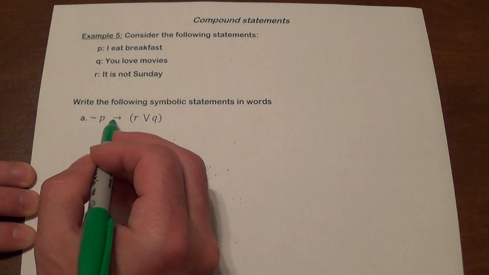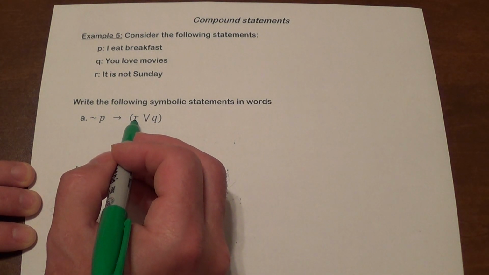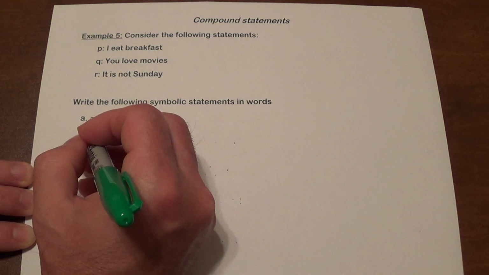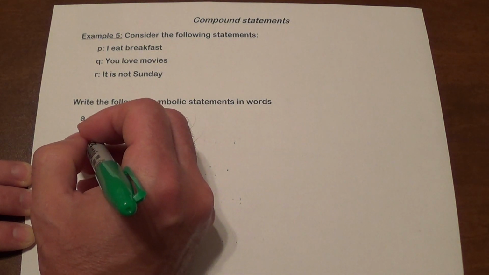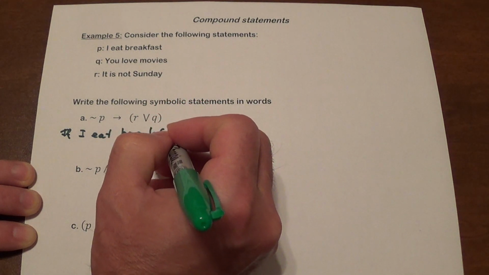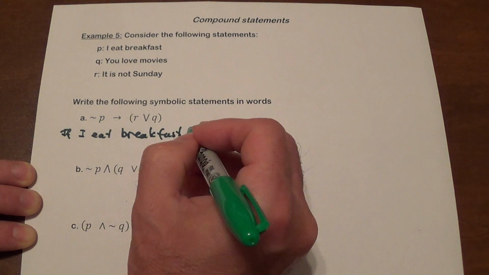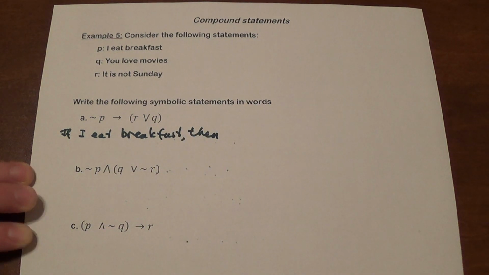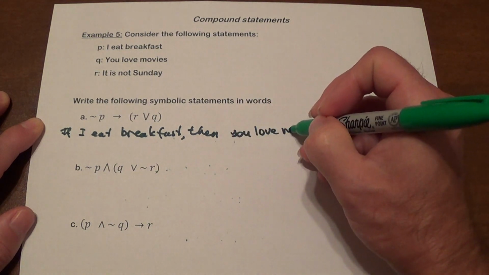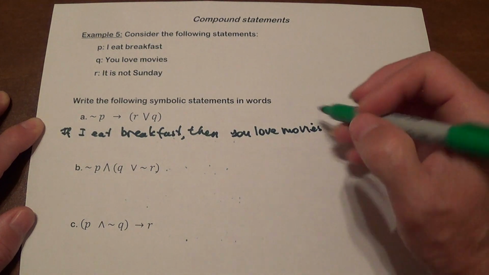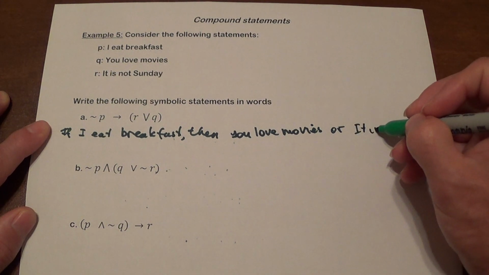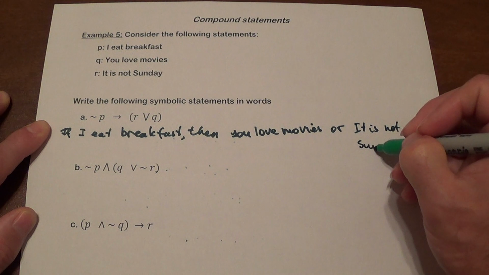It says not P, then, R or Q. So with this format it's going to start, I'm sorry, if I eat breakfast, then you love movies, or it is not Sunday.